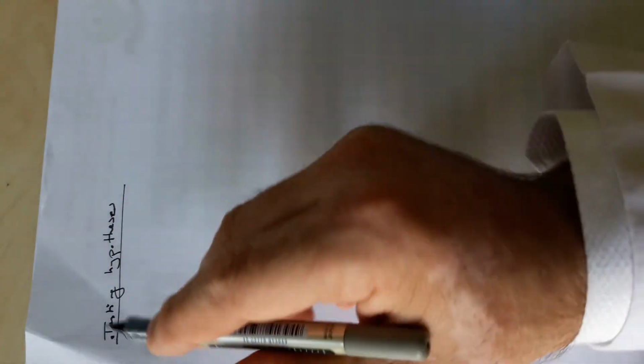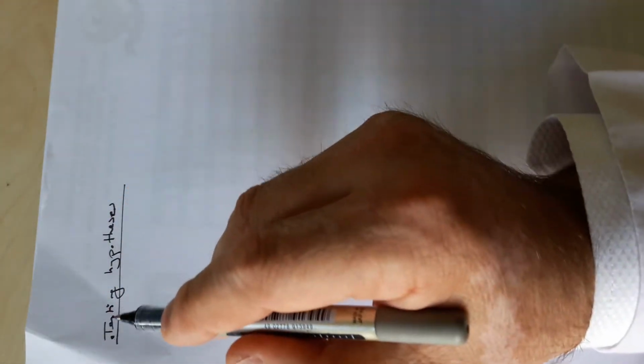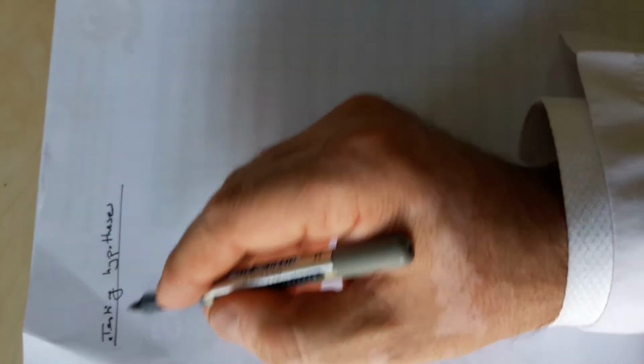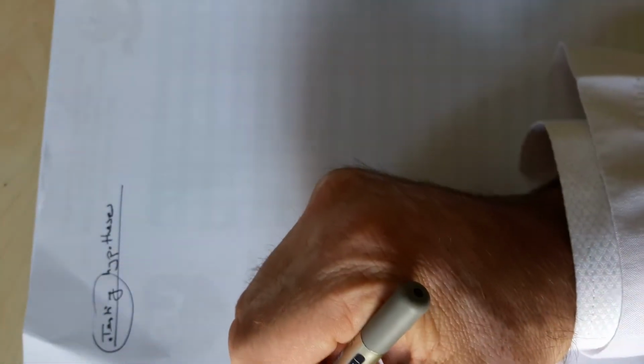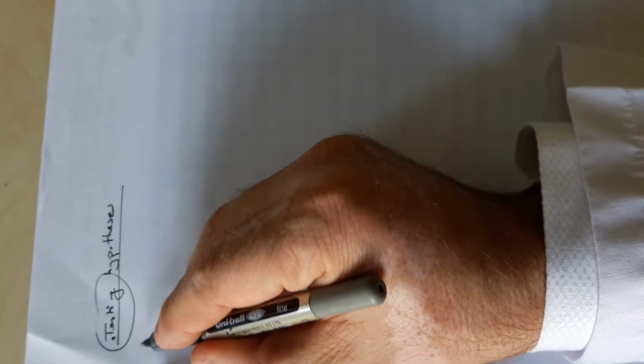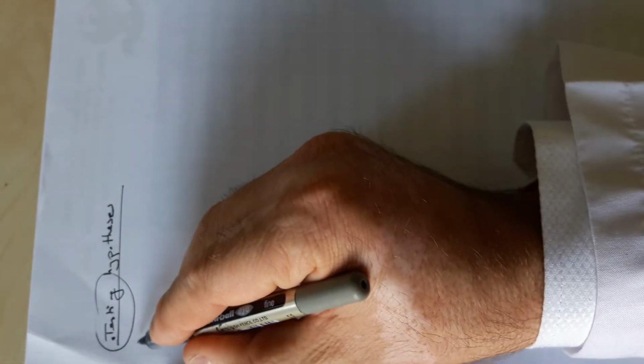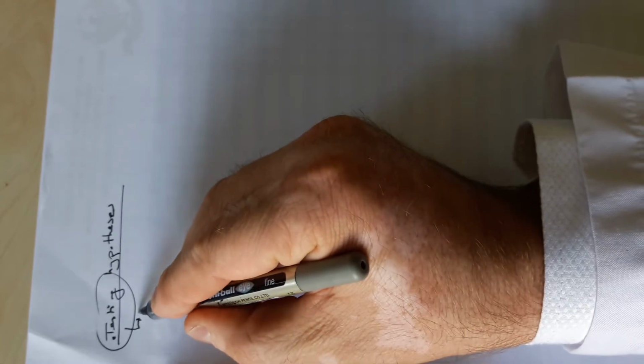So we are going to use some measurement instruments, and we are going to measure the length of this table, and we are going to test our hypothesis. So how do we test a hypothesis? By making measurements.